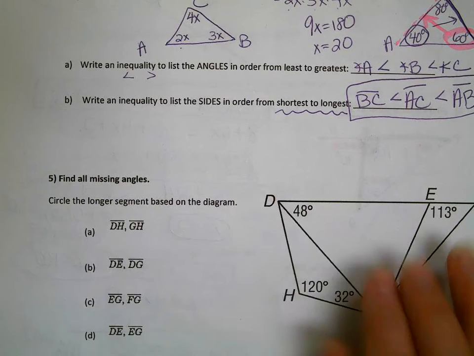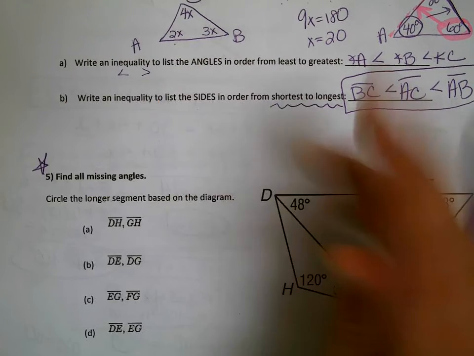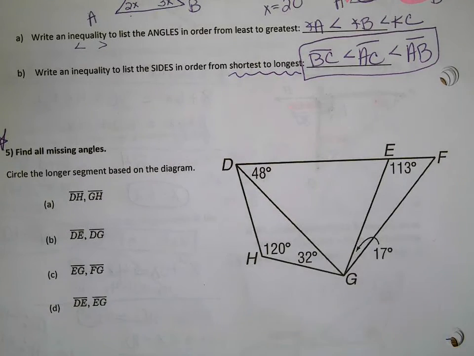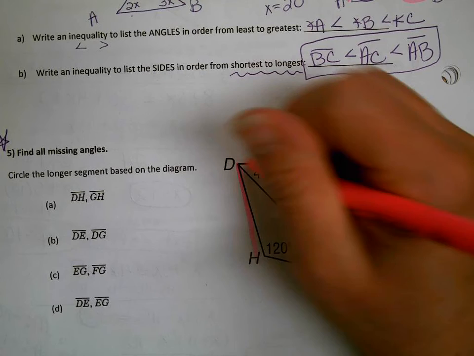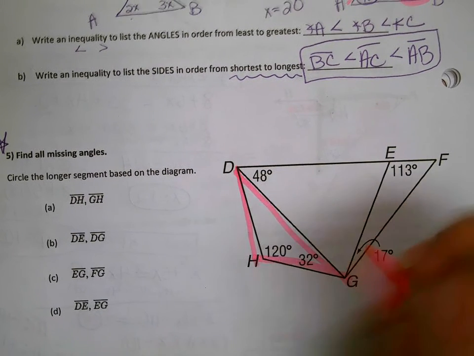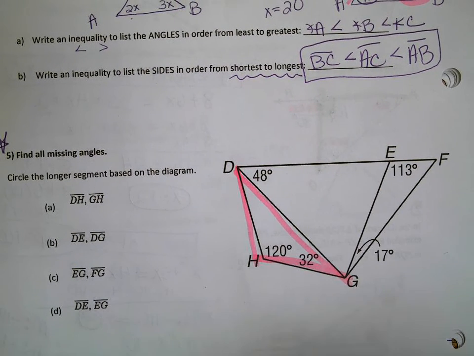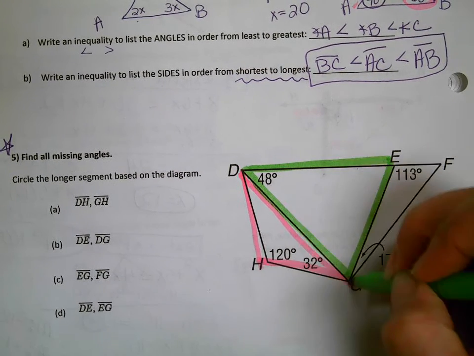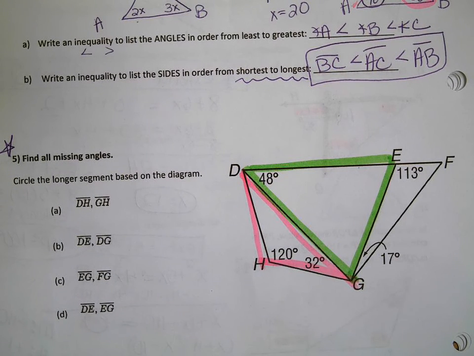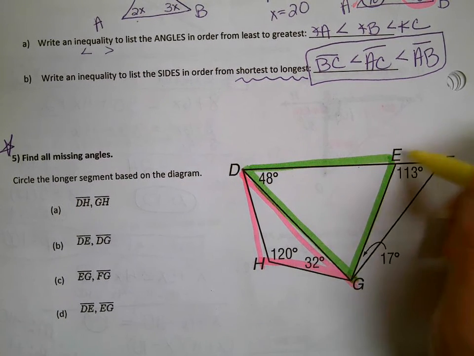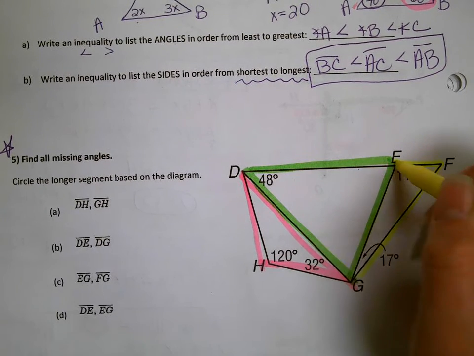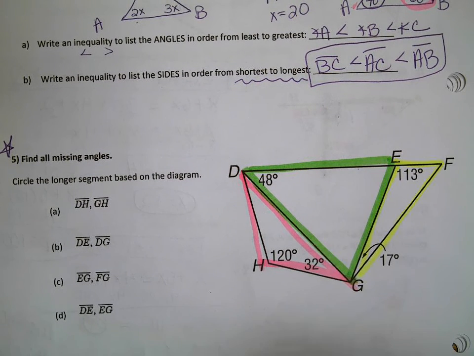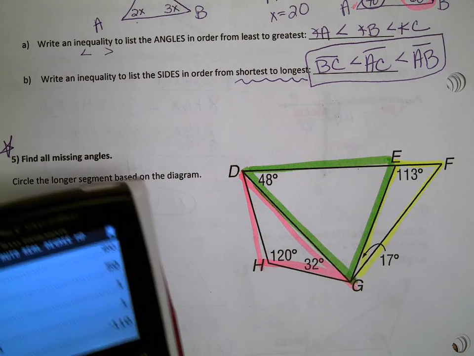So in this picture here, the question says find all the missing angles. What I want you to do is kind of isolate the three triangles you see. You see one triangle to the left, one triangle in the middle, so this is almost like a puzzle problem, and you see a third triangle to the side. Use what you know about each triangle to help find the missing pieces.